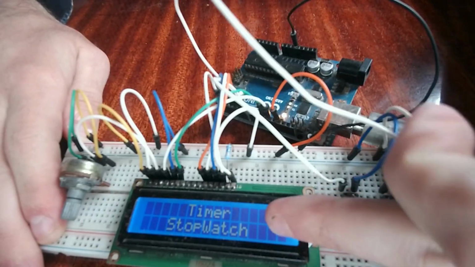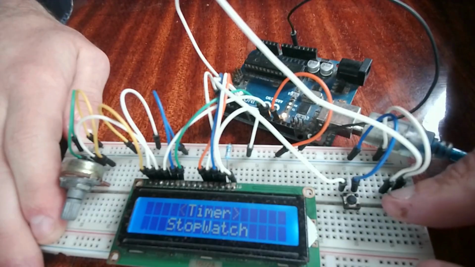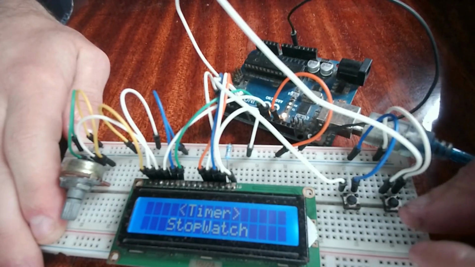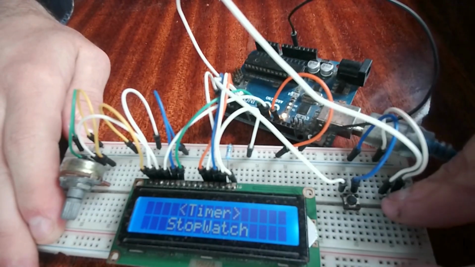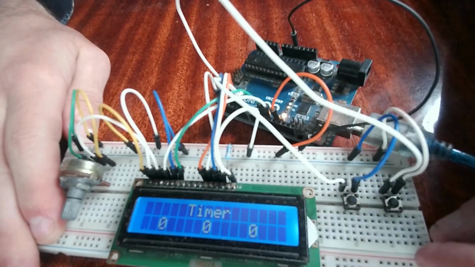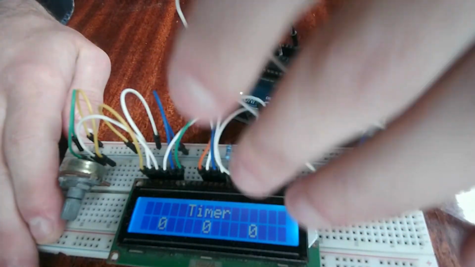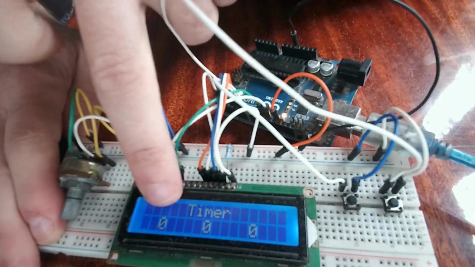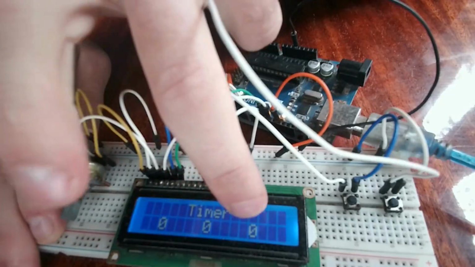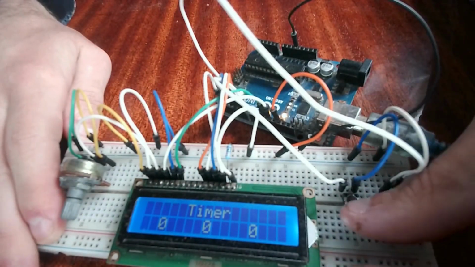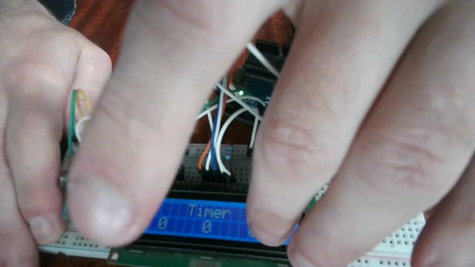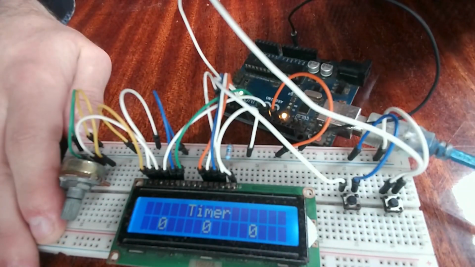So the selector is pointing at the timer, so now all we have to do is go ahead and press the second button to tell us that we want to go to the timer page. And this is the timer page, which just says timer, and then it has the hours, the minutes, and then the seconds. So in the future we would be able to go through and change these based on how long we want the timer to last.